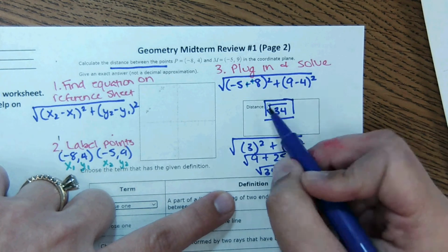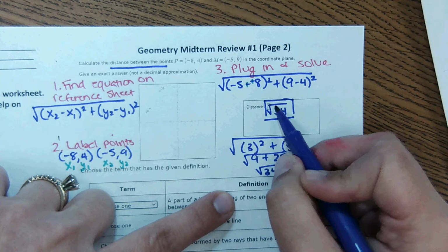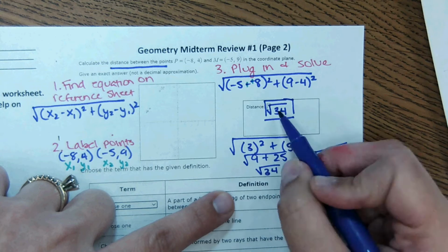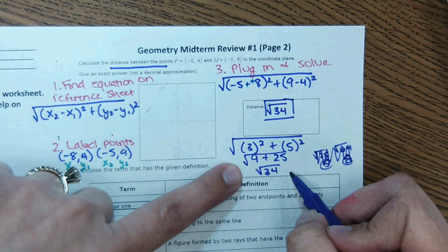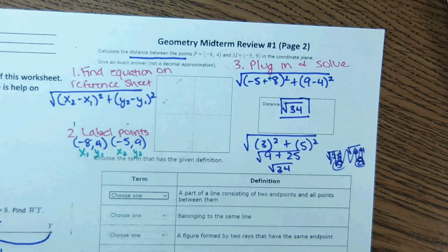If you got something like square root of 25 or square root of 64 where you had a perfect square, you'd put the whole number in there, but it says just exact answer, so you can leave it in the square root of 34 format.